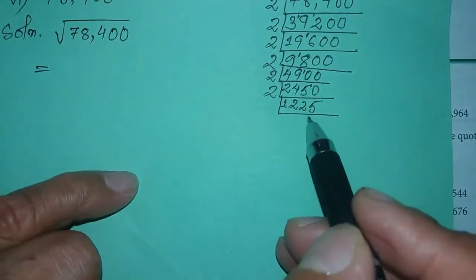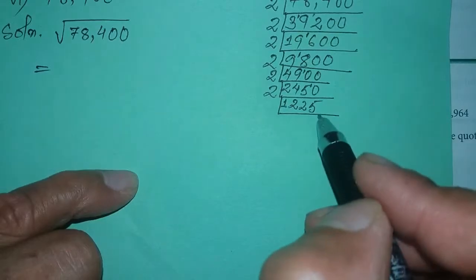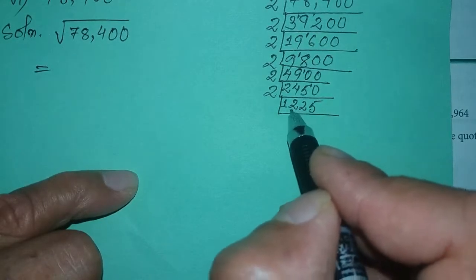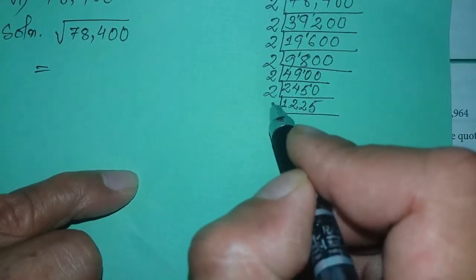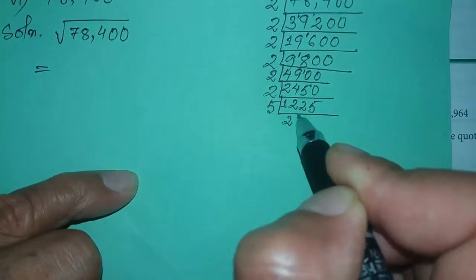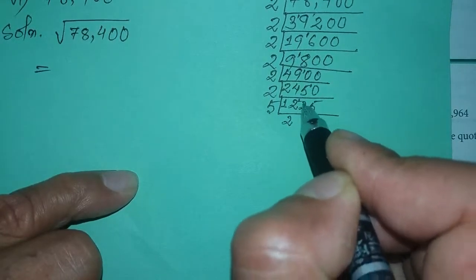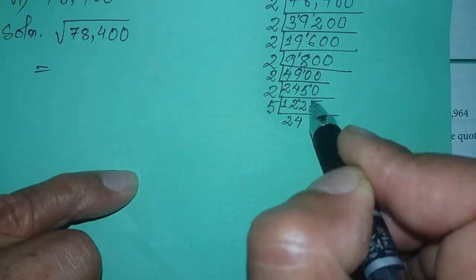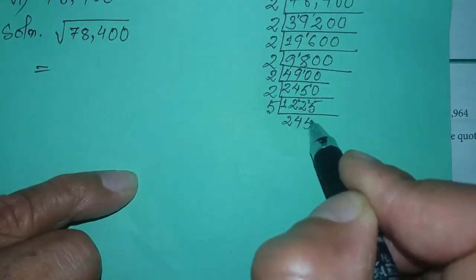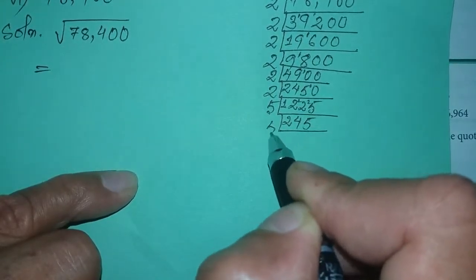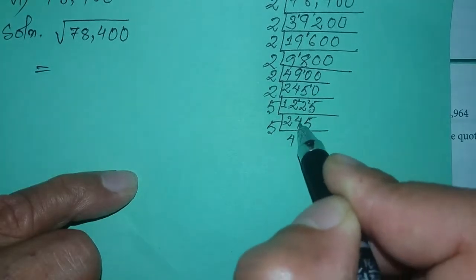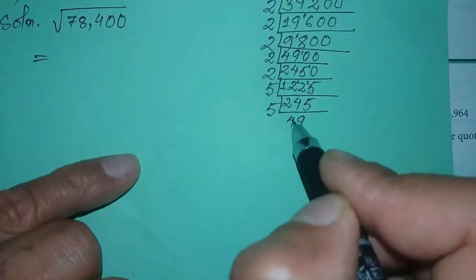Now this is no more divisible by 2, but since this ends in 5, this number is divisible by 5. So 5 2s are 10, 2 remainder here. 5 4s are 20, 2 remainder. 5 5s are 25. Now again by 5. 5 4s are 20, 4 remainder. 5 9s are 45.